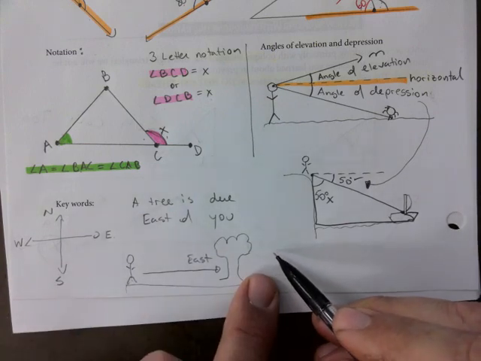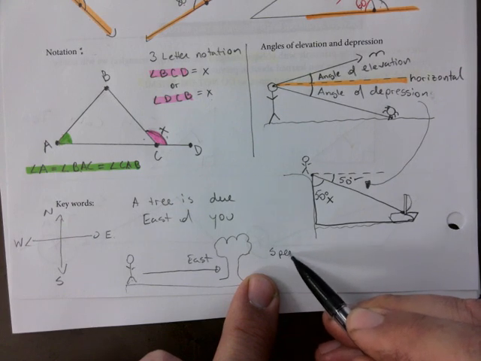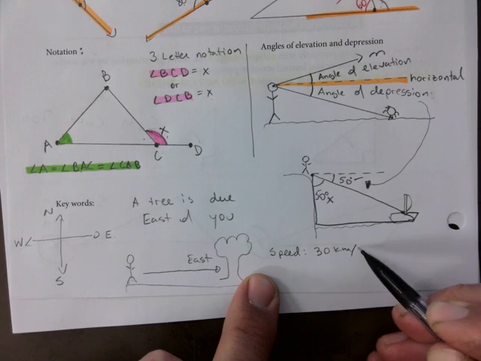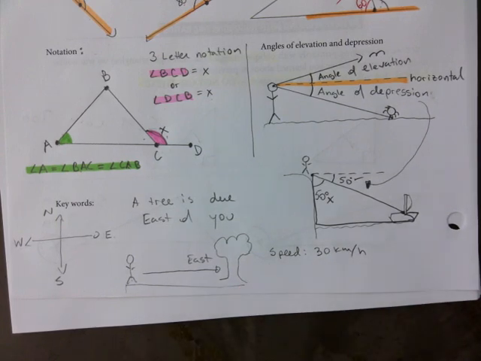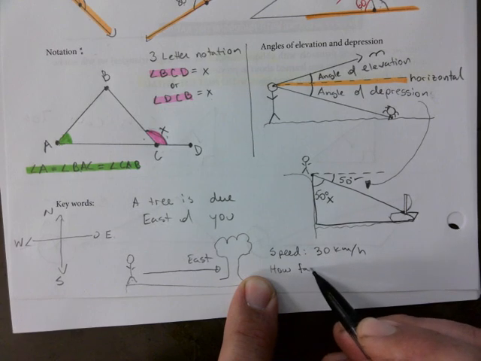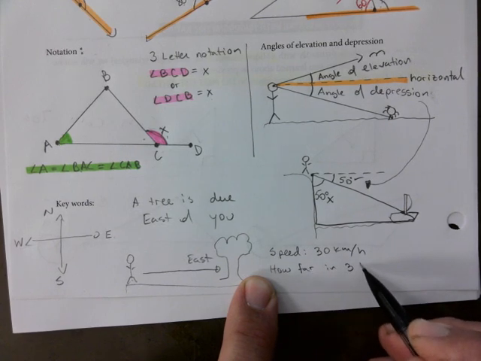Another example: if your speed is 30 kilometers per hour, fun, eh? Those 30 kilometers an hour zones. How far in 3 hours?